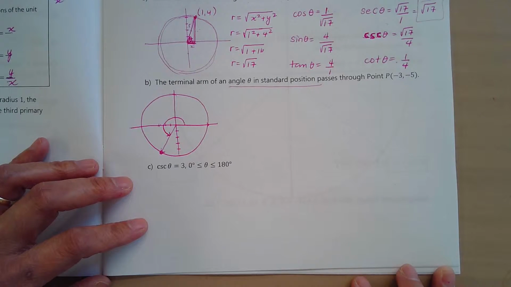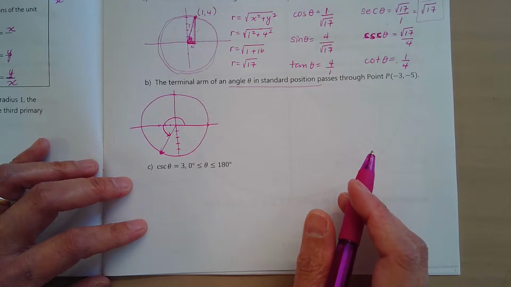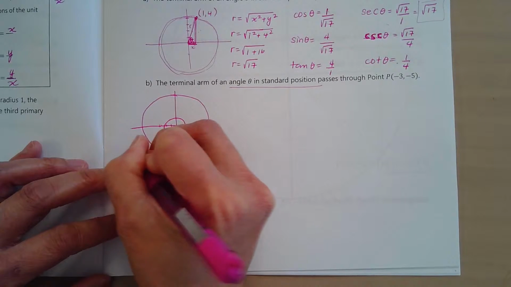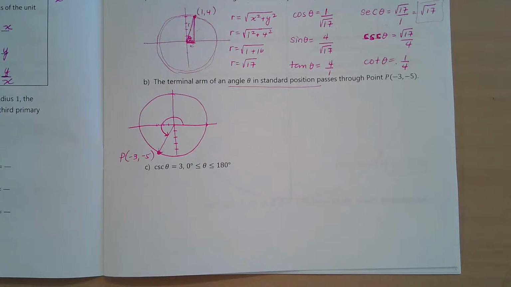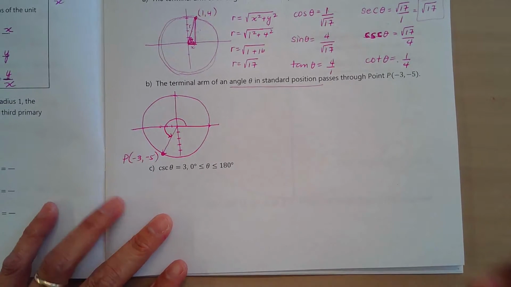Okay, so what are we going to do? So the P is at -3, -5. Do we know what the radius is? Is the radius 1? What do you think? It's going to be more than 1 for sure, right? So what are we going to do?